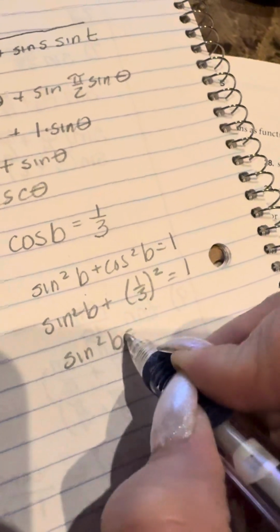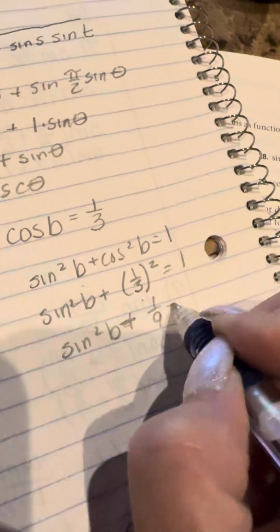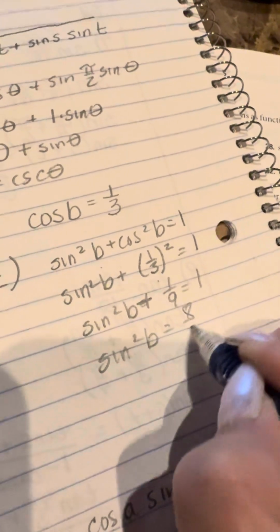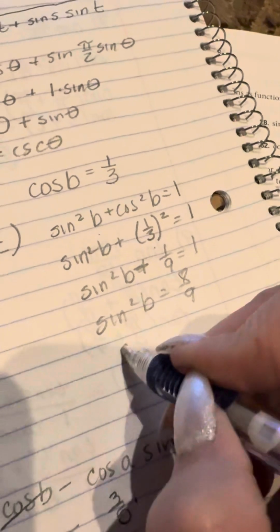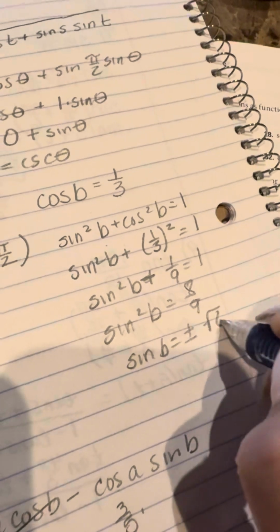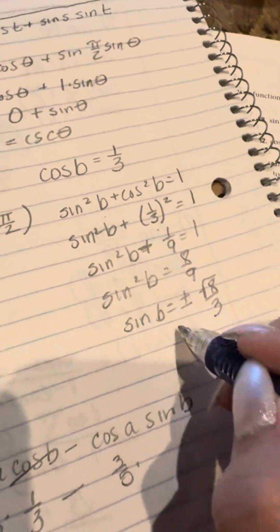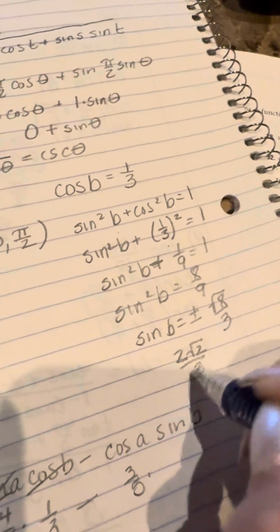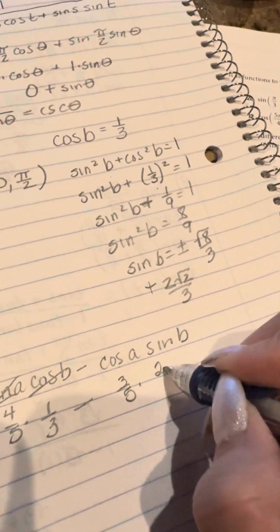So we have, whoops, that's a plus, 1 over 9 equals 1. Equals 8/9 when I subtract 1/9 from both sides. I get plus or minus the square root of 8 over 3. The square root of 8 is 2 root 2 when you simplify it, over 3, and we're in quadrant 1, so this is going to be positive, so this becomes 2 root 2 over 3.